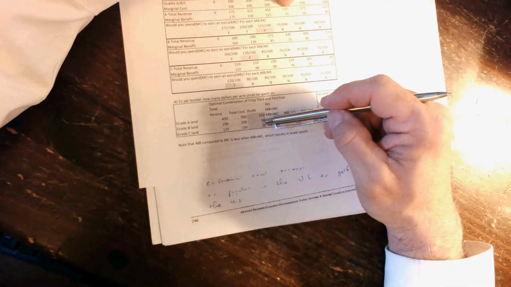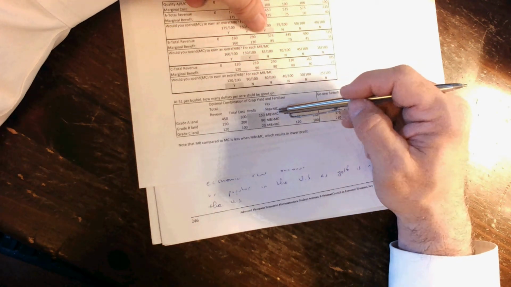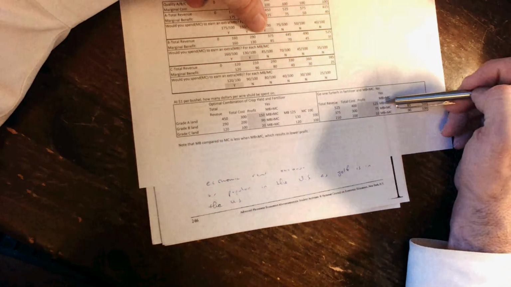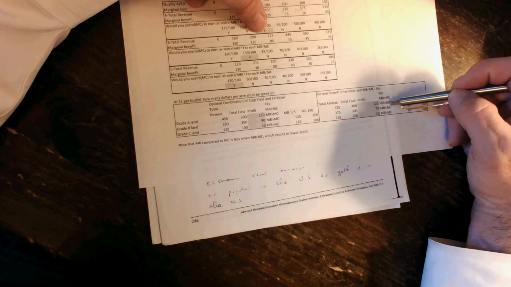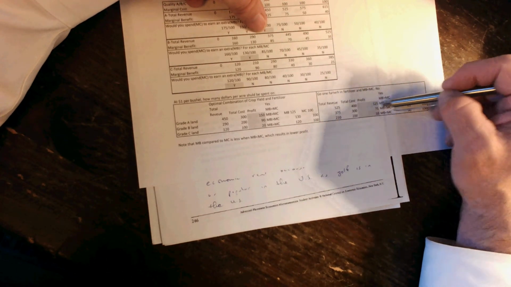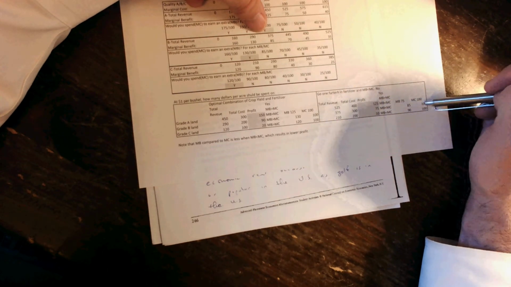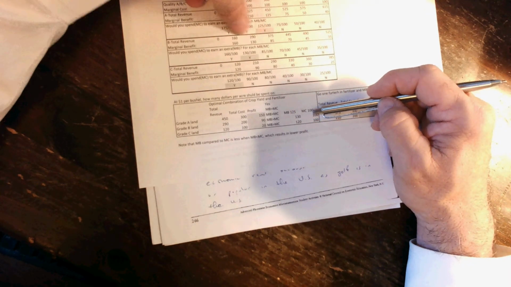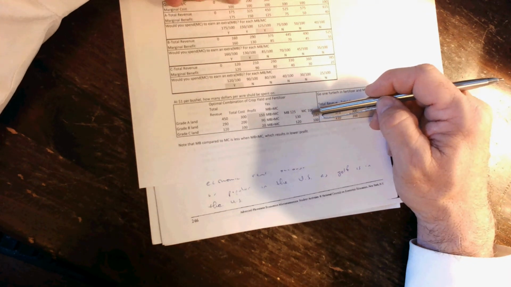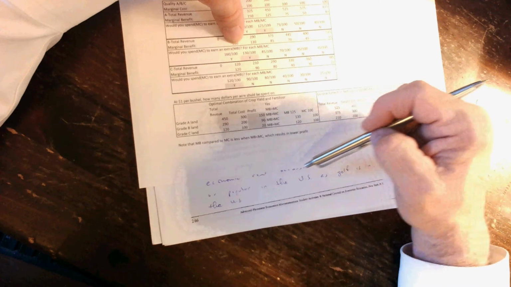On quality B land, marginal cost is greater than marginal benefit, so you would not do this. On quality B land, would you spend $100 to get an extra 160 in revenue? Yes.